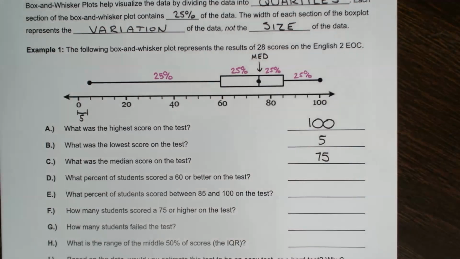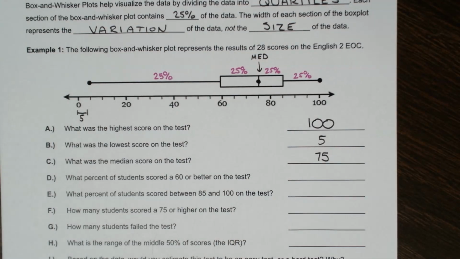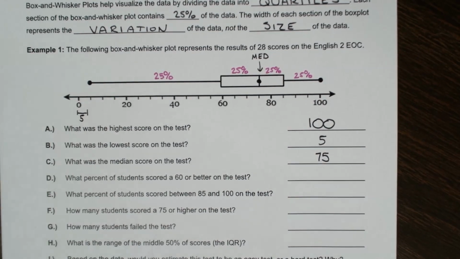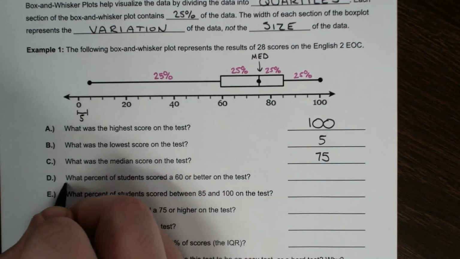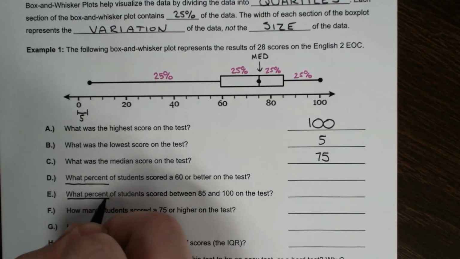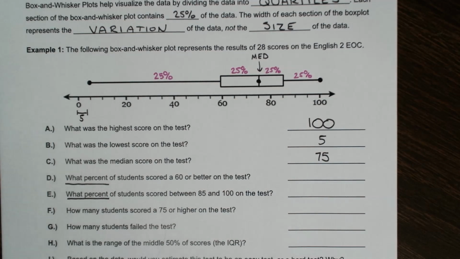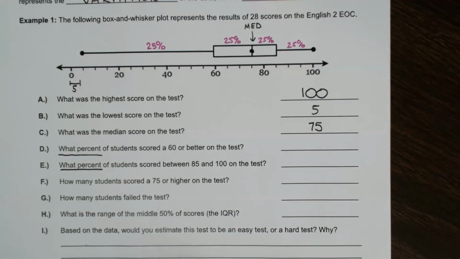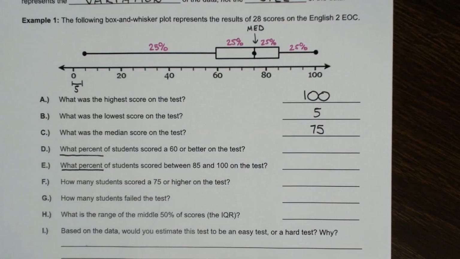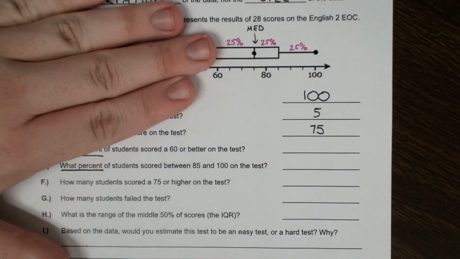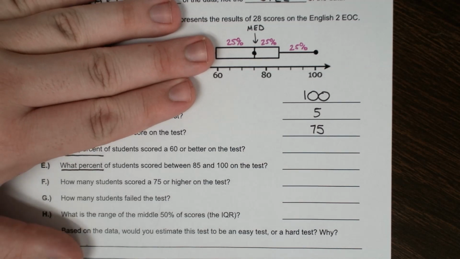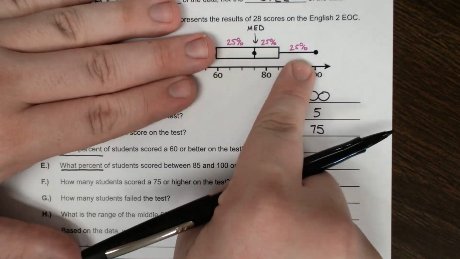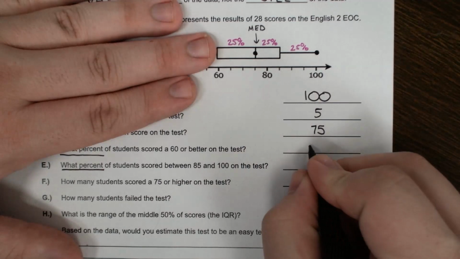Questions D and E switch from just what was to what percent of. So when we're talking about percents, remember, each of those pieces of the box and whisker plot is a quarter of the data, 25%. So, what percent of students scored a 60 or better? 75%. If you hide people who scored less than a 60, you've got this part of the box, this part, and this part. That totals to 75%.